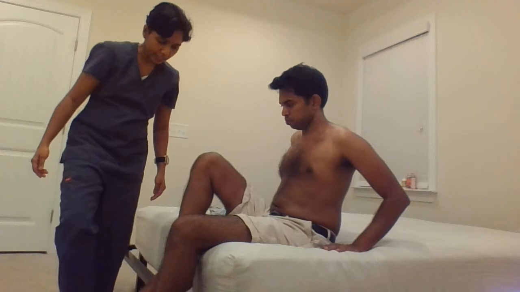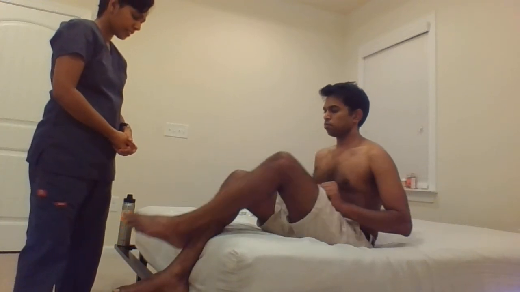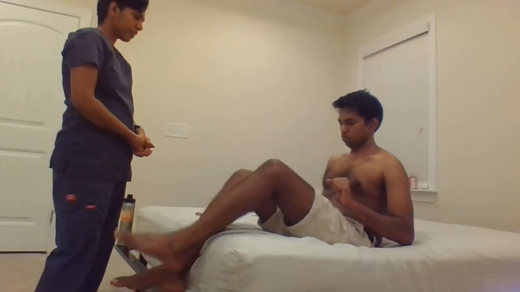And the heel to shin test. You can do it like this. Yes. The other side. All right. So I can see it's equal and quick. So it's in normal range.